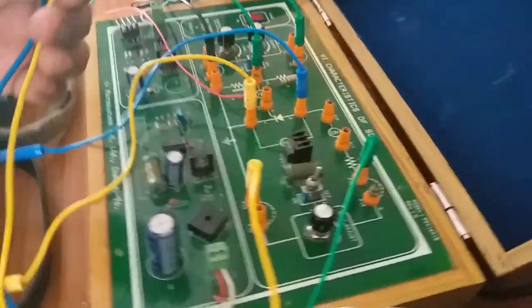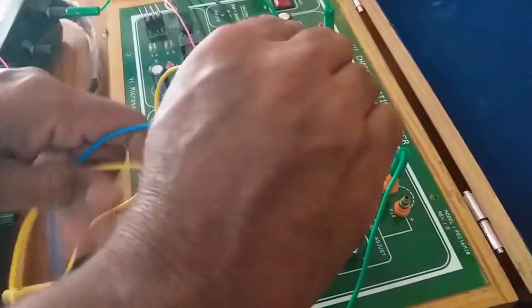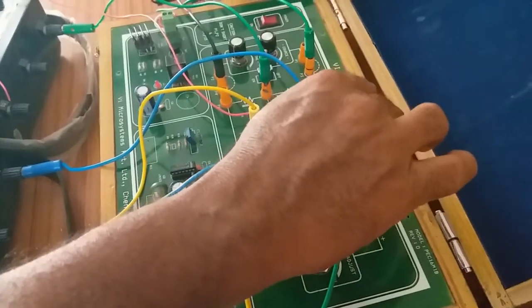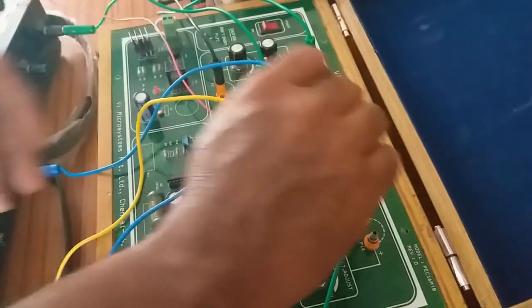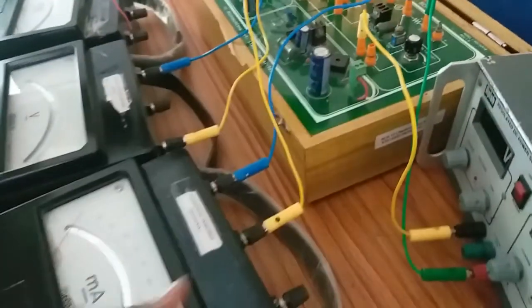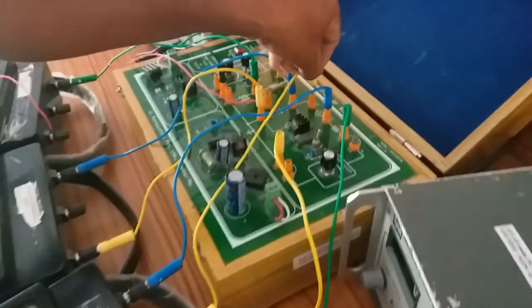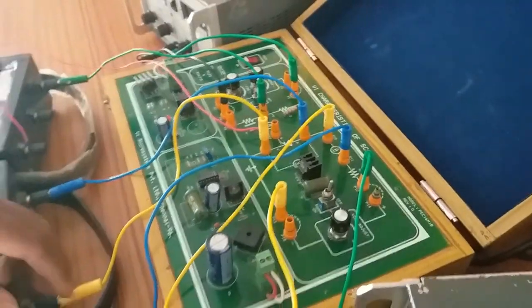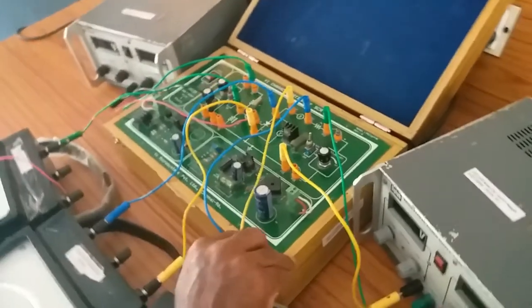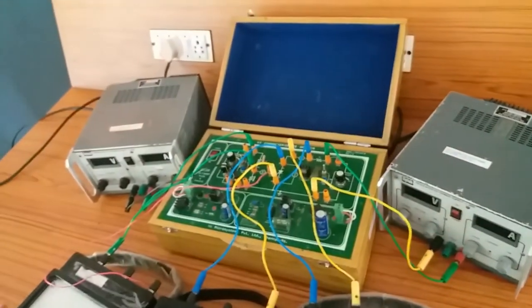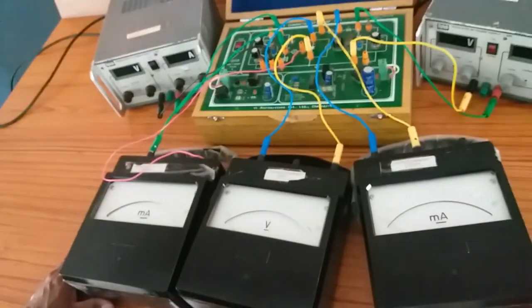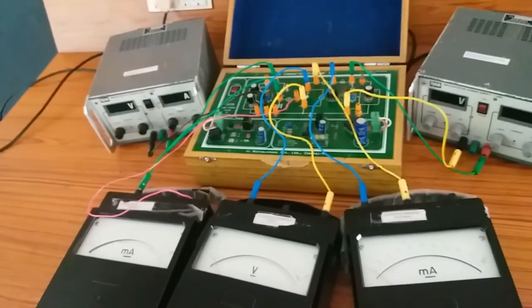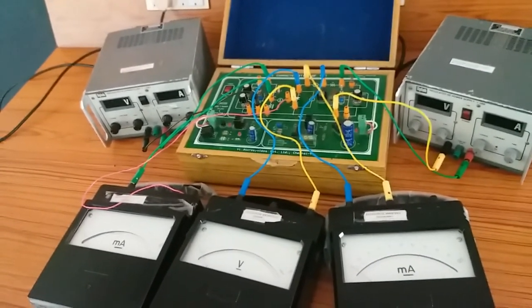Now in order to measure anode current, we have to connect an ammeter. The anode terminal will be connected with that ammeter of 0 to 100 milliamps. Now this is the connection setup for the SCR characteristics.